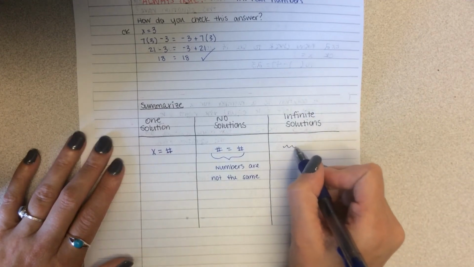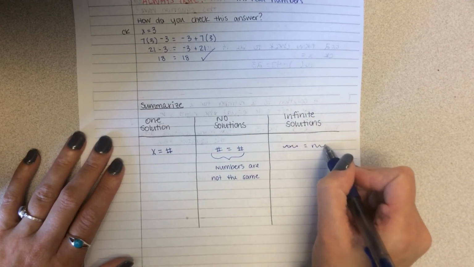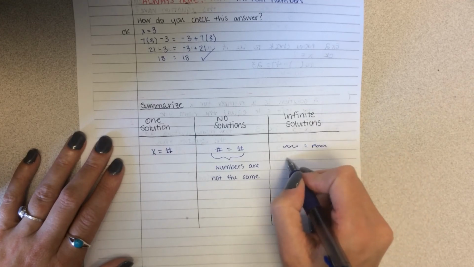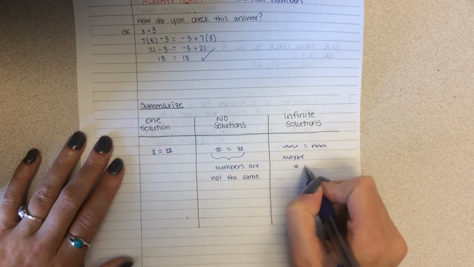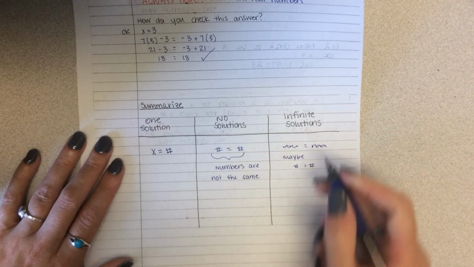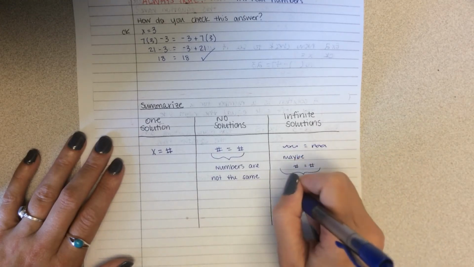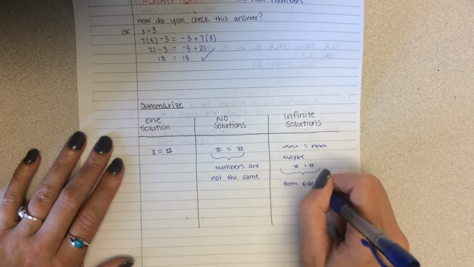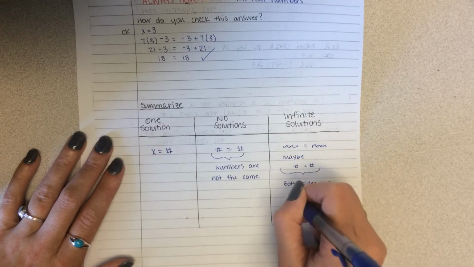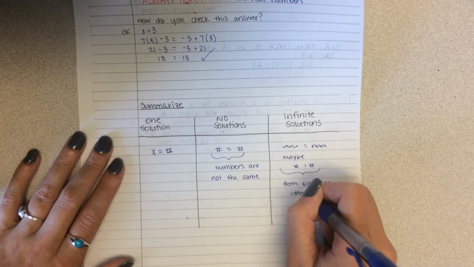Here, we're going to have a thing equal to a thing. It could be, I'm going to write, it's maybe number equals number. And we're going to say that both sides are identical.